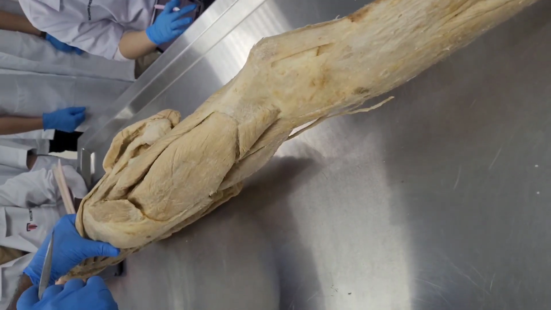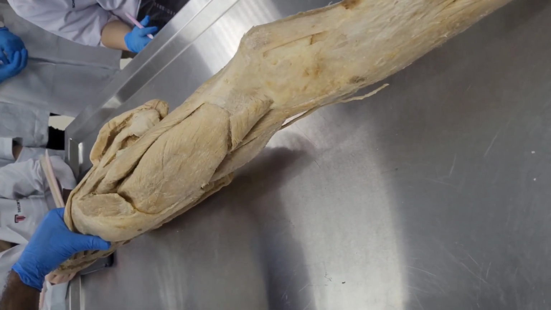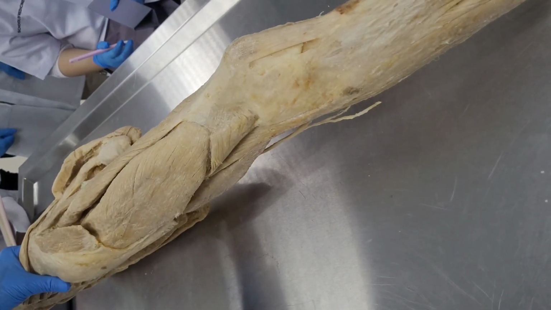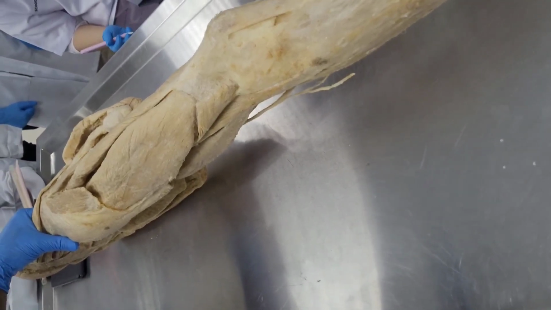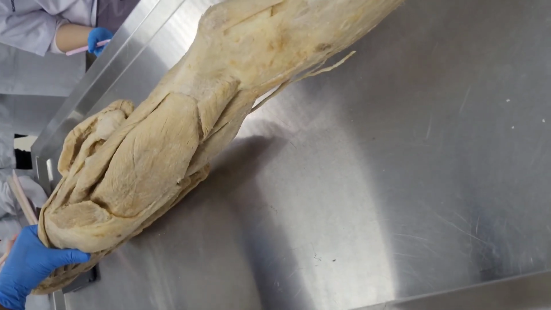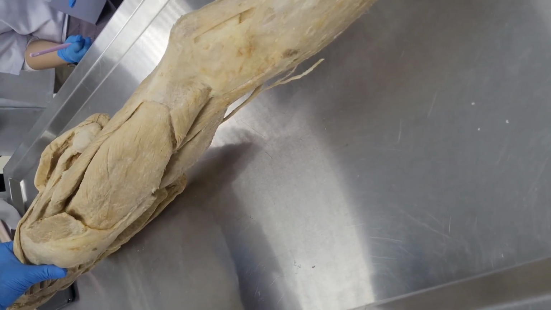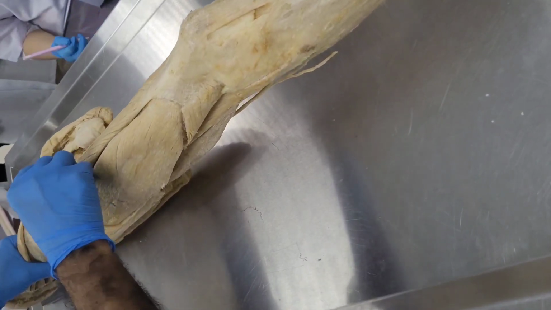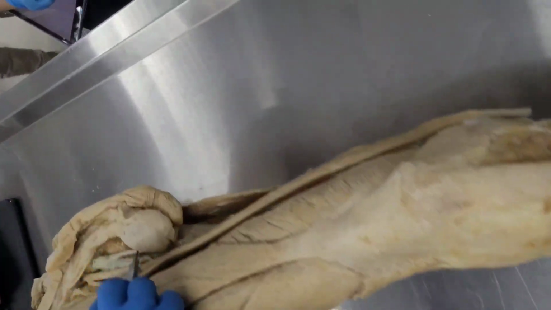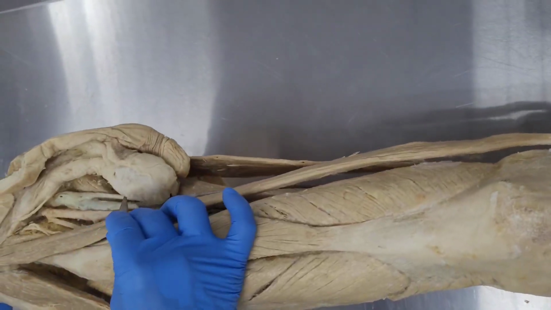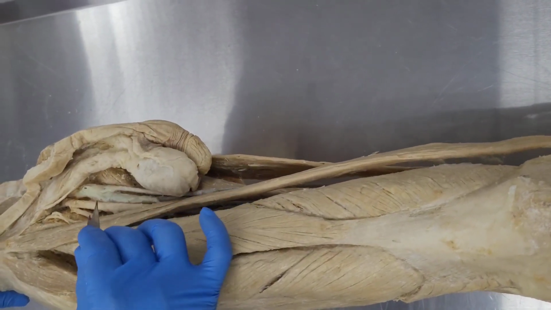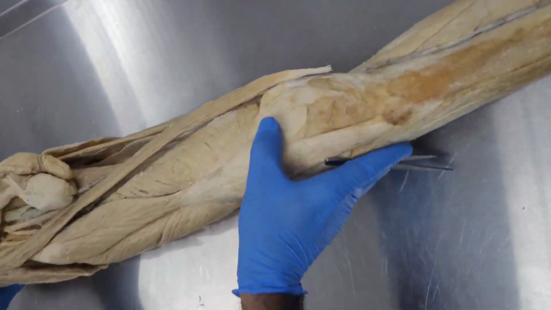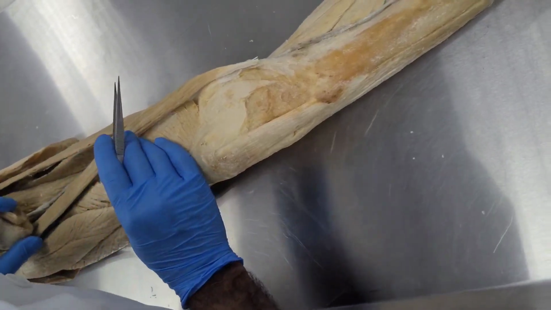Right. See, roof is formed not only by fascia lata, but there is an opening in the fascia lata which is called the saphenous opening. Understood? So the saphenous opening is also part of the roof. What passes through the saphenous opening? Great saphenous vein. See here the vein that is coming here. This is the great saphenous vein, so it drains into the femoral vein. Clear? Okay, let's go to the medial compartment.